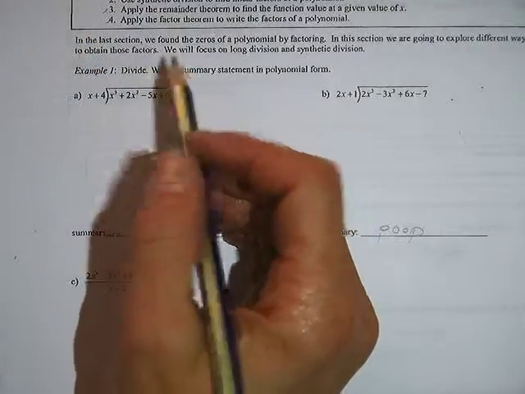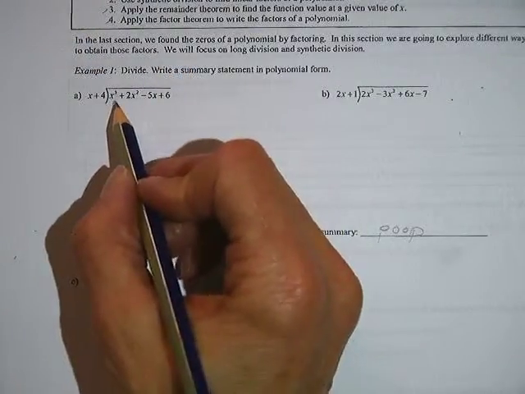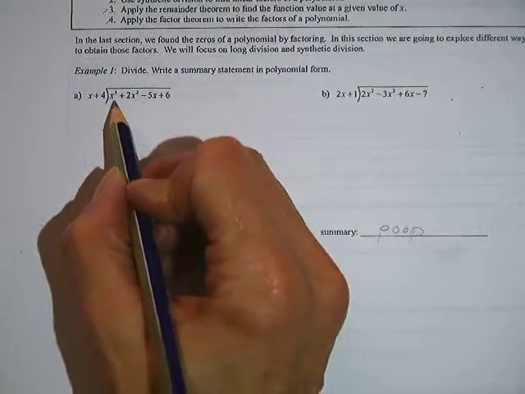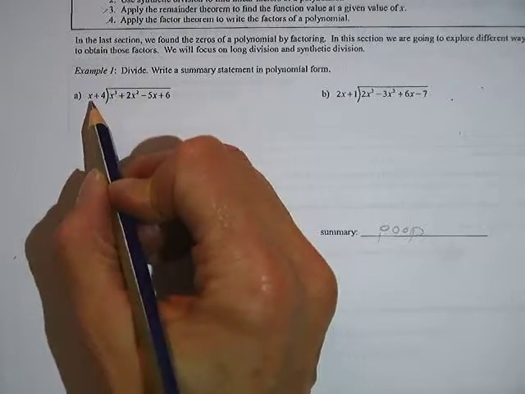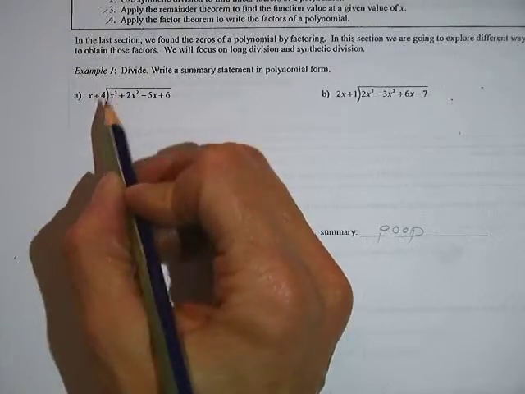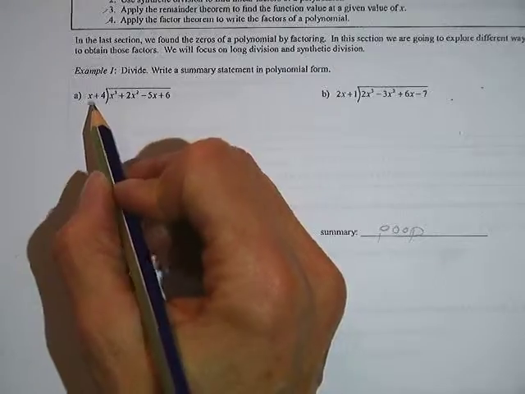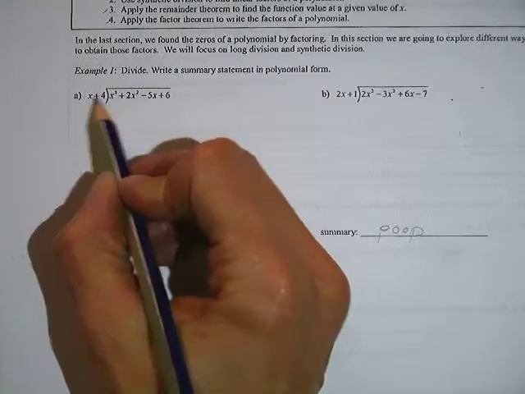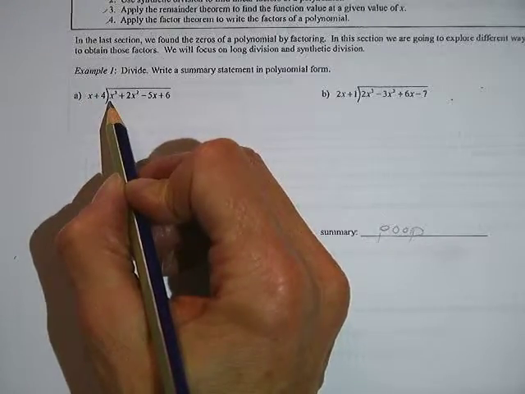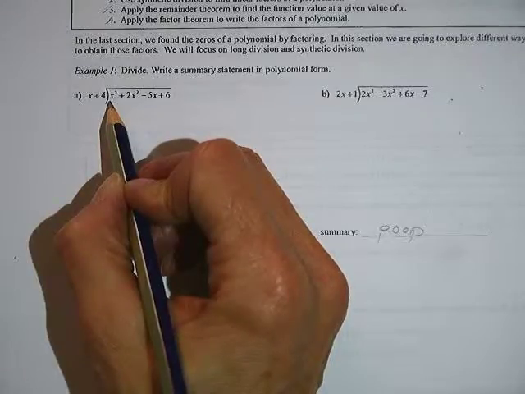All right, here we go. What we're going to do now is divide this polynomial, which has a degree of 3, by x plus 4. First thing that we do, how many times does x go into x cubed?